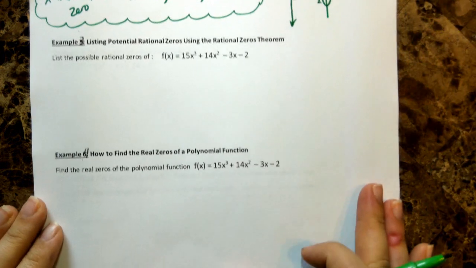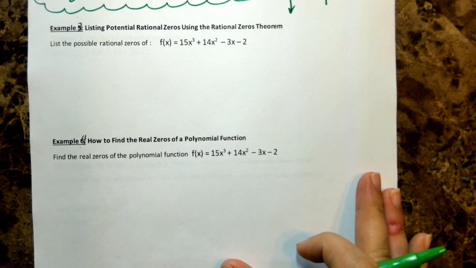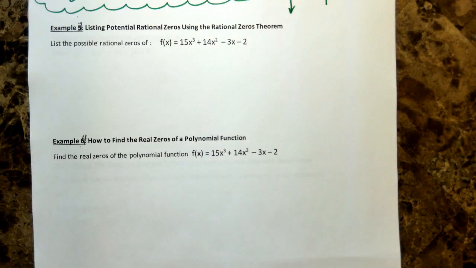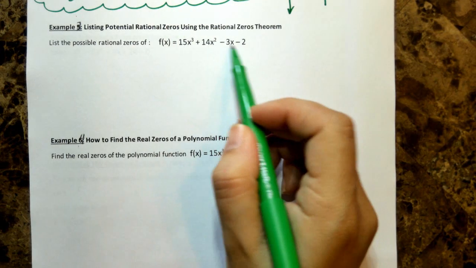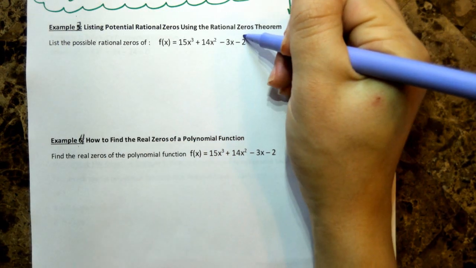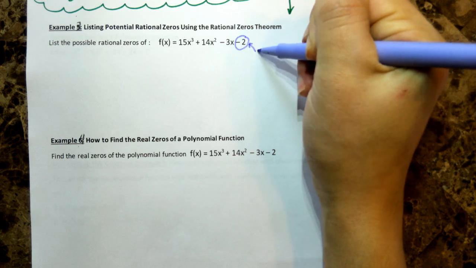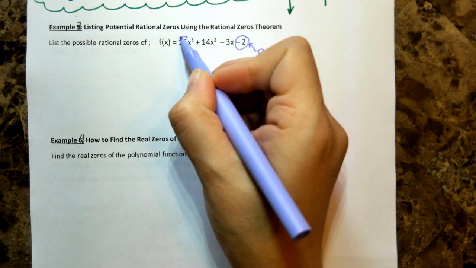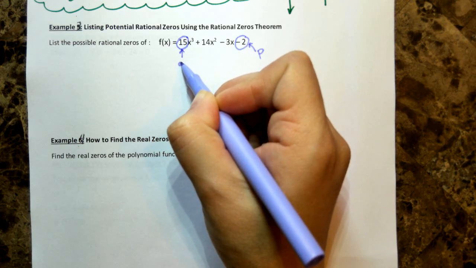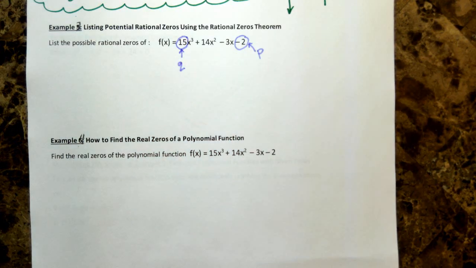This next example says list the possible rational zeros of this function. Now, this rational zeros theorem says that if you identify the p-value, which is the constant, which in our case is negative 2, and you identify the q-value, which is the leading coefficient, which in our case is 15, and you list all the factors of each one, you can come up with a list of possible x-intercepts.